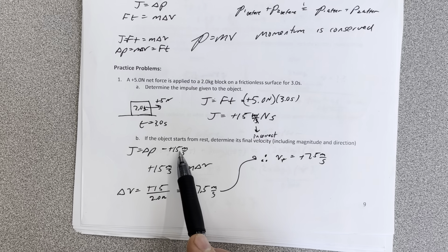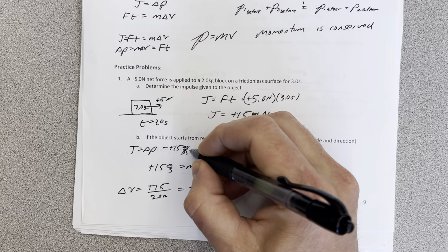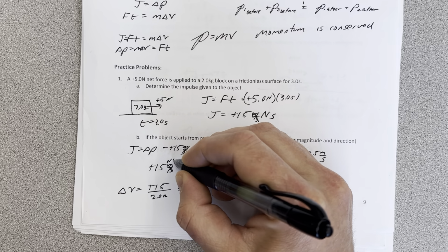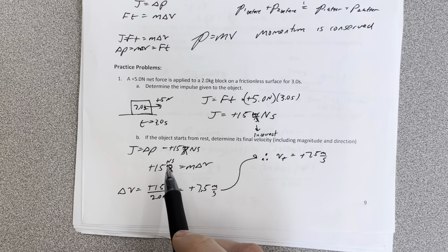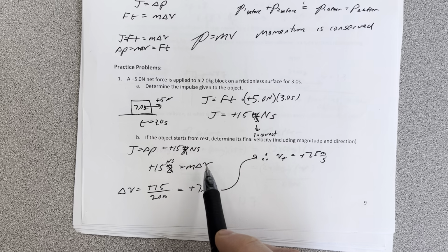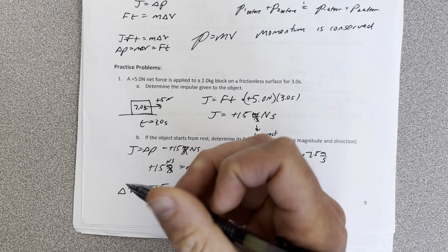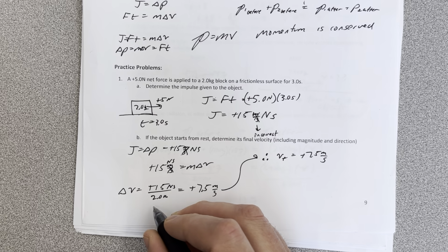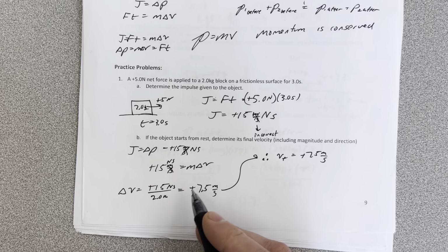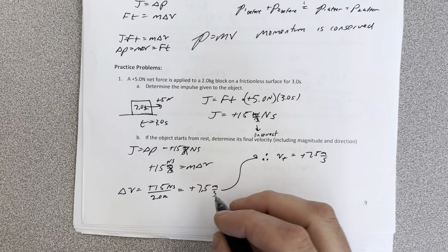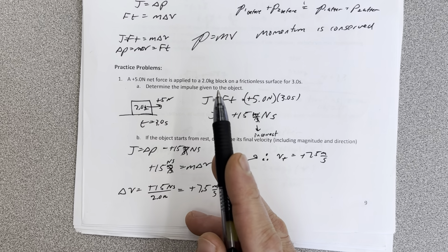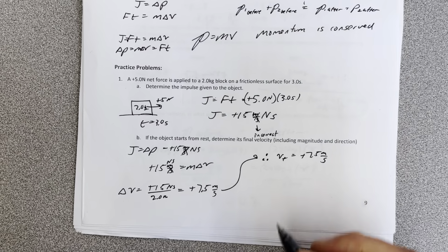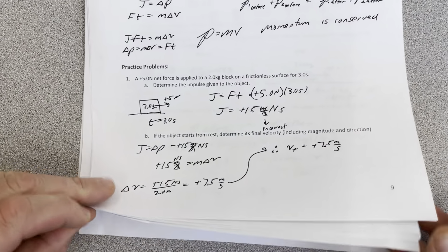So J equals delta P equals positive. Why did I do meters per second on all these Newton seconds? That's just so weird. All right. Delta P equals 15 Newton seconds. 15 Newton seconds. Got to set that equal to m delta V. Delta V equals 15 Newton seconds over 2 kilograms. Do the math, you get positive 7.5 meters per second. Now, we spent some time in class on this, but if the change in velocity is 7.5 and it starts at rest, that must mean your final velocity is 7.5 meters per second.